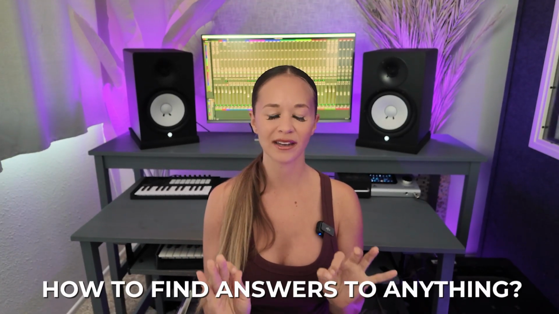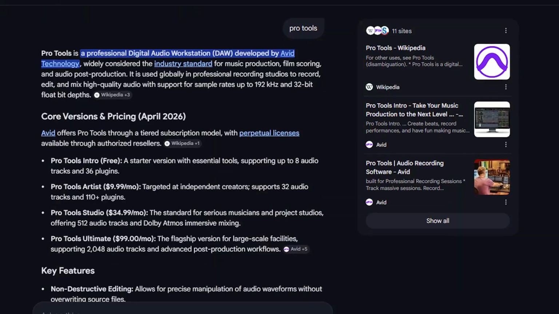But real quick, this is the real tea. How to find answers to anything. And this has evolved like crazy over the last few years. AI is now integrated with Google, and that has changed everything. You can find answers in seconds if you know how to ask the questions. I like to start with Google, not ChatGPT or Claude, because often the answer is a simple one and Google AI will just give it to you quickly.